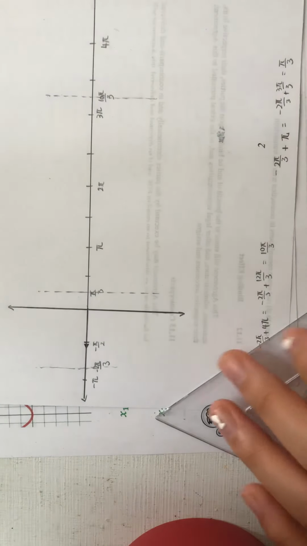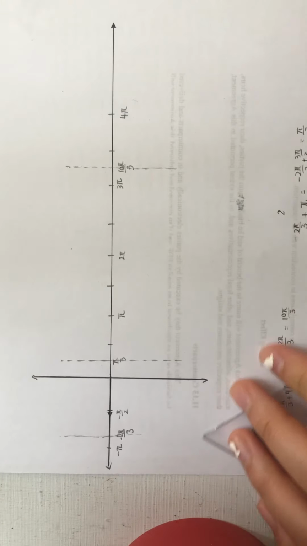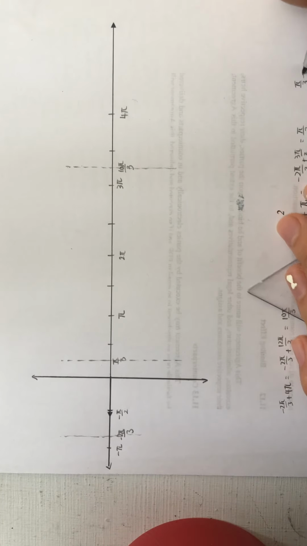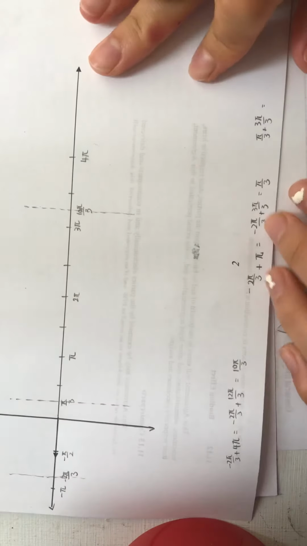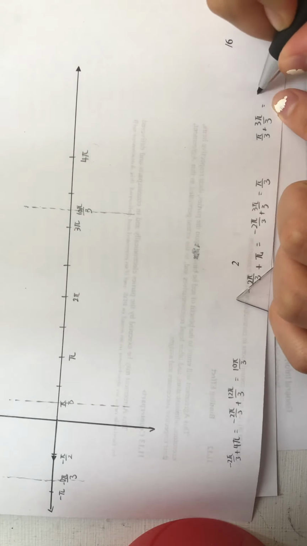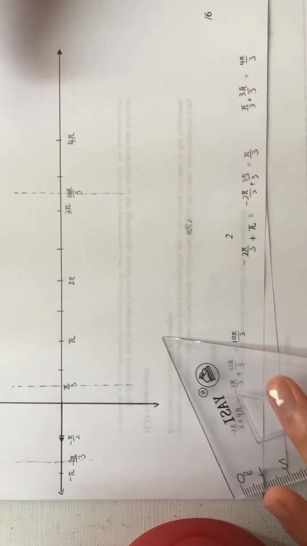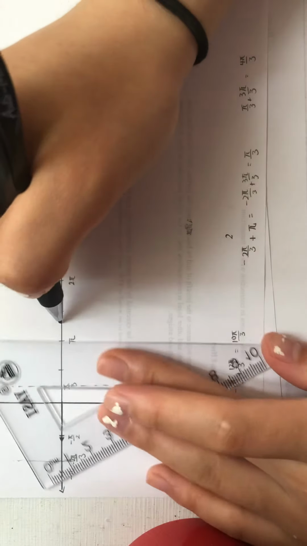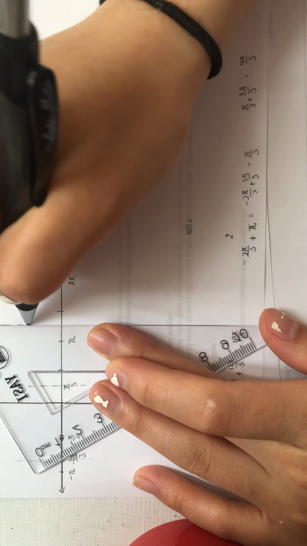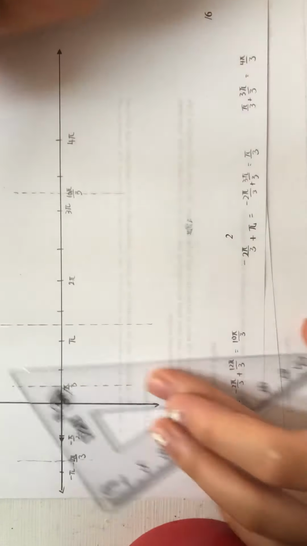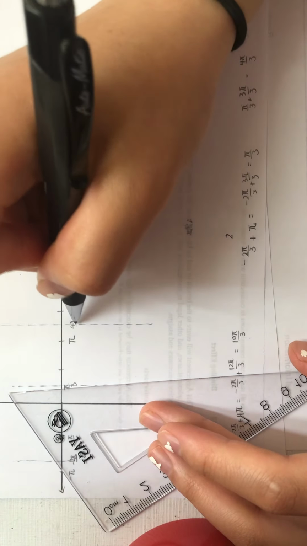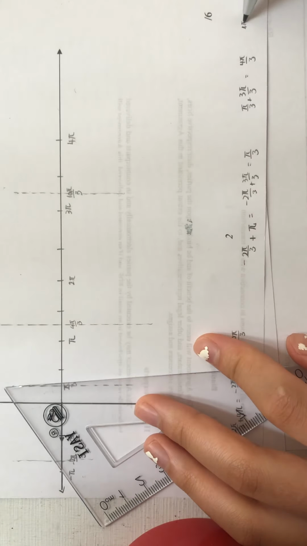Now, the dotted lines are just for reference. They're not part of the actual graph. And to find the next quadrant, it will be 4 pi over 3, which is approximately right here. The next quadrant is 4 pi over 3 plus 3 pi over 3, which will give us 7 pi over 3.